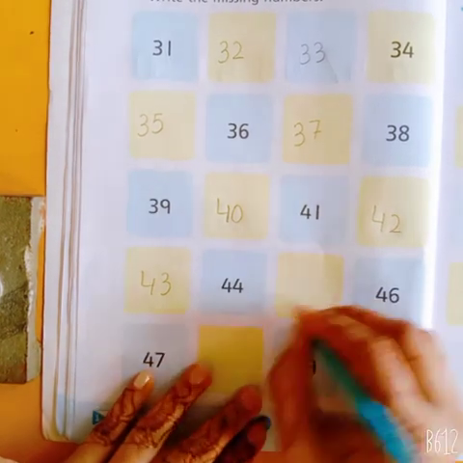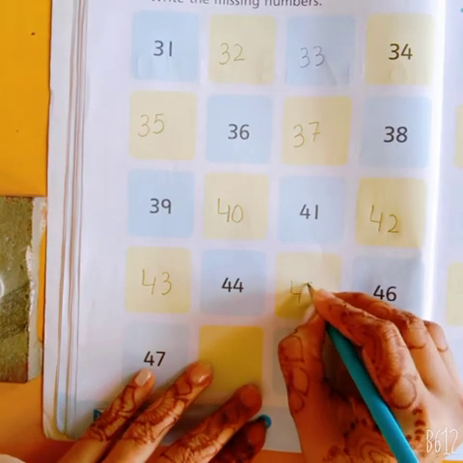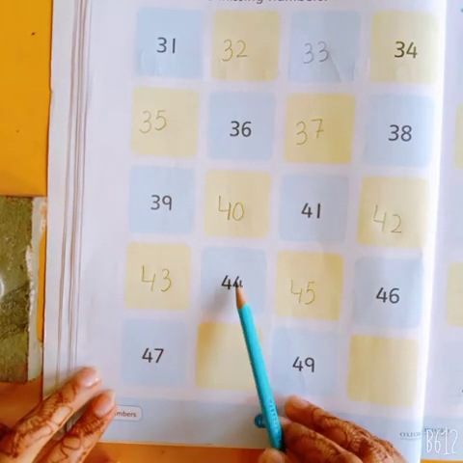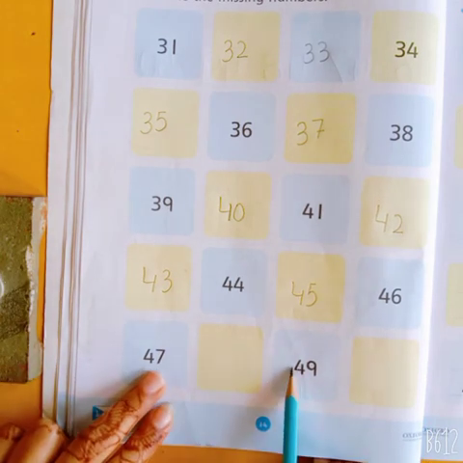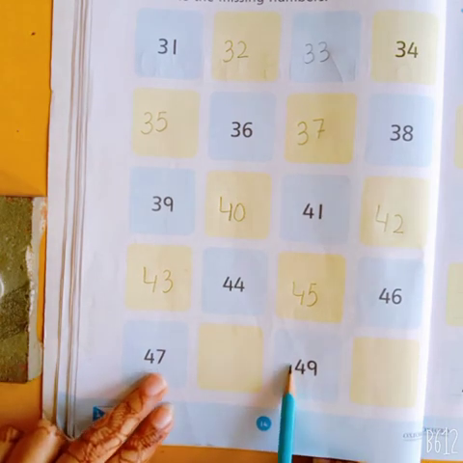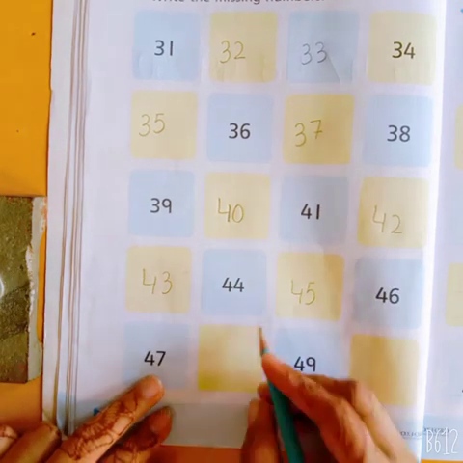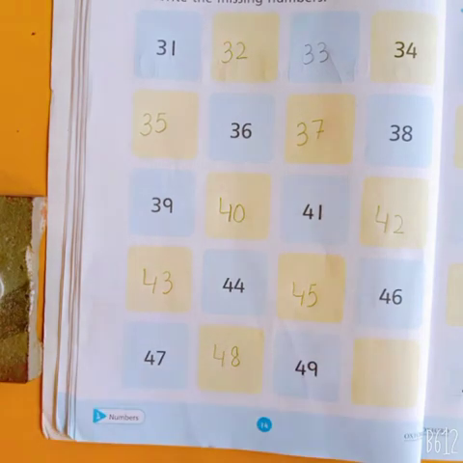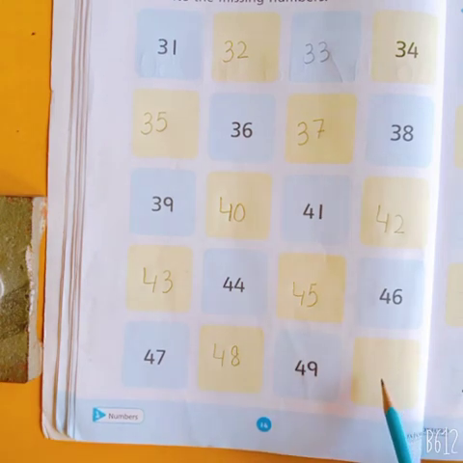Now which number is missing? The number 45 is missing between 44 and 46. 45. 41, 42, 43, 44, 45, 46, 47, and here's the 49. Which number is missing here? The number 48 is missing. 48 and 49. What comes after 49? 50.